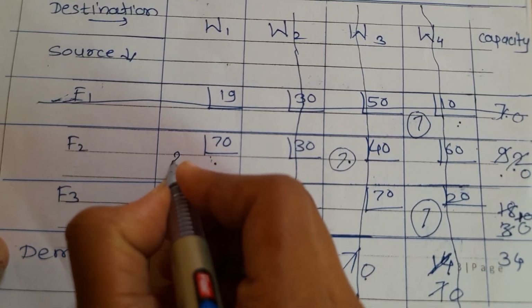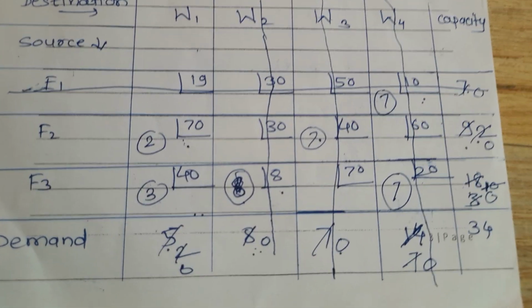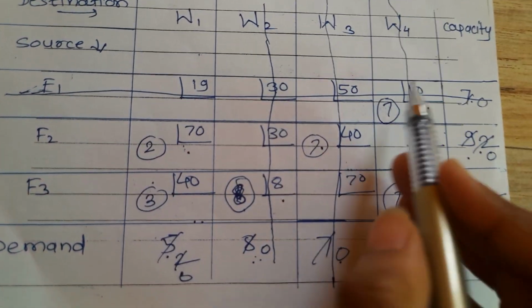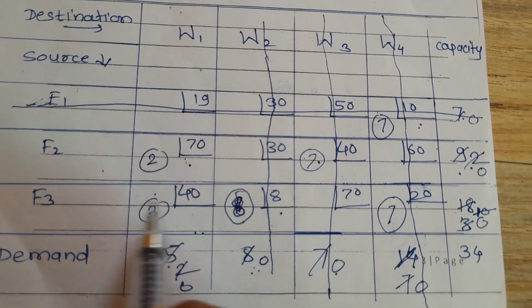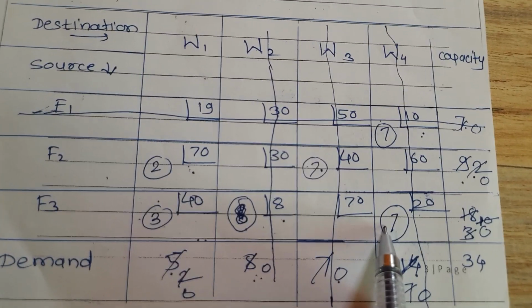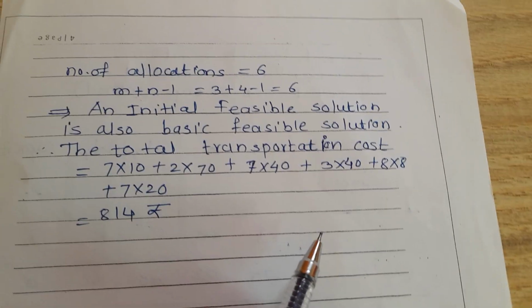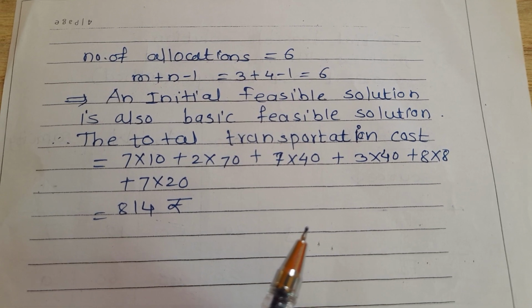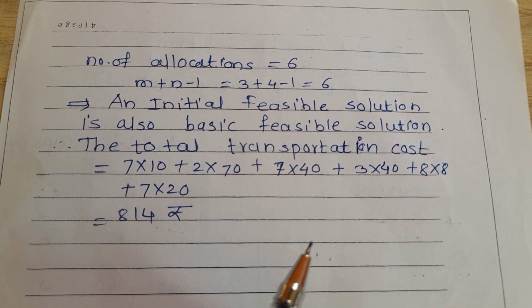Therefore, our answer is correct. Here is 2. Now, see the allocations: 1, 2, 3, 4, 5, 6. The number of allocations is m plus n minus 1, that is 6 allocations. Therefore, an initial feasible solution is also a basic feasible solution.